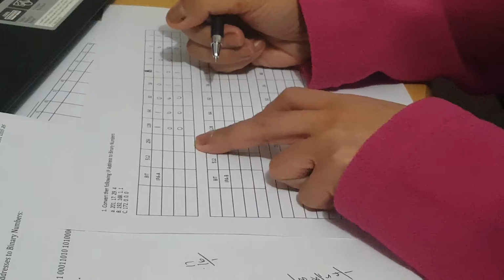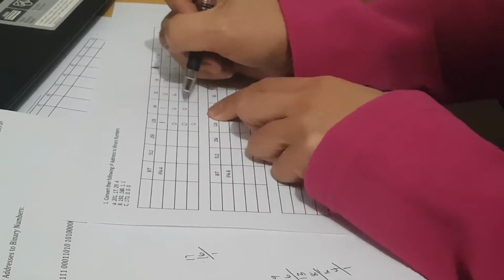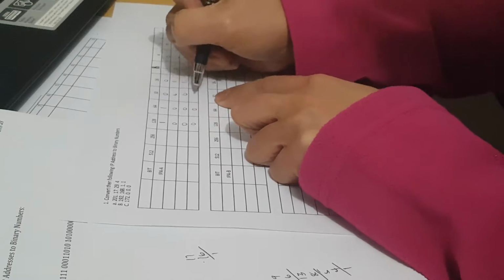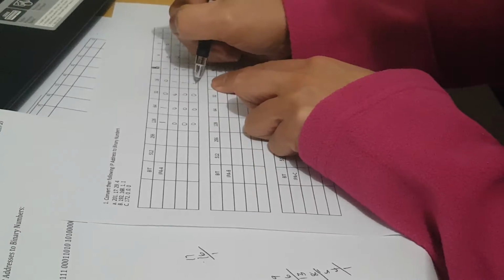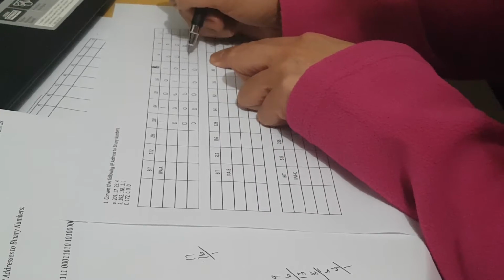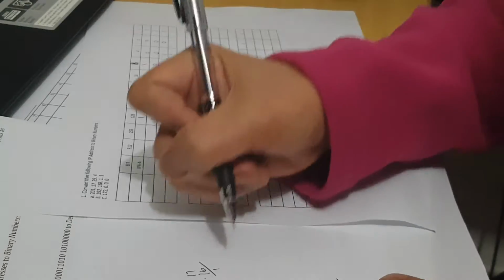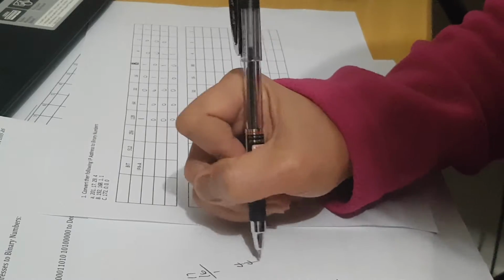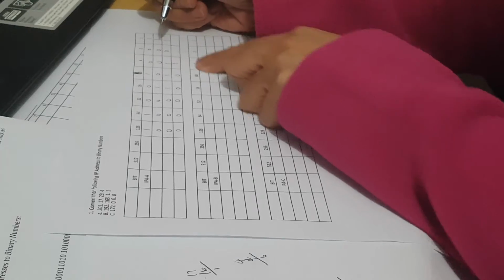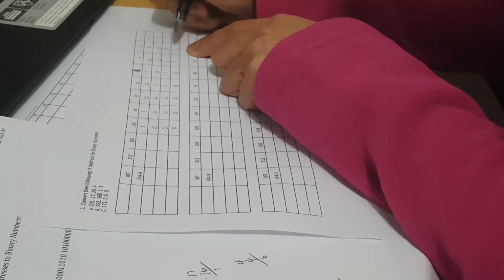And then next is 4. 4 by 128 can't be, 0. 4 by 64, 0. 4 by 32, 0. 4 by 16, 0. 4 by 8, 0. 4 by 4, 1, and 4 minus 4 is 0. 0 by 2 equals 0. So 0 by 1 equals 0.